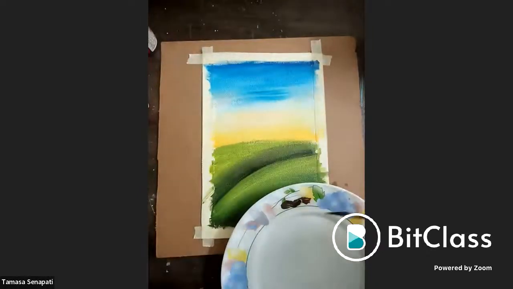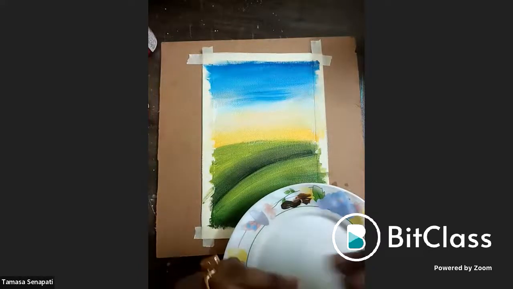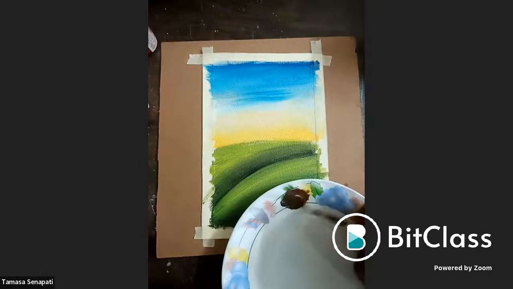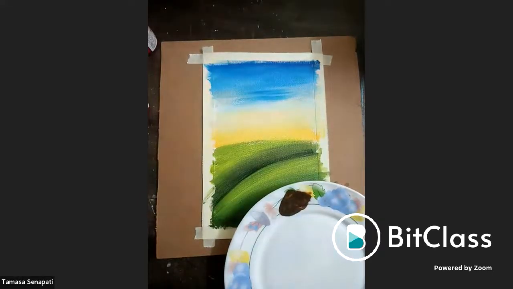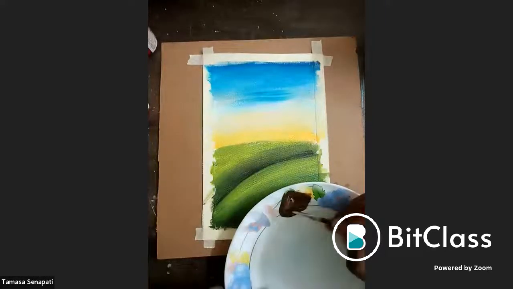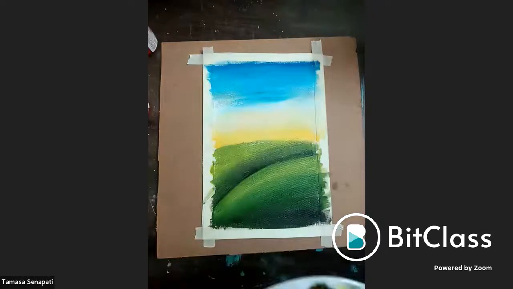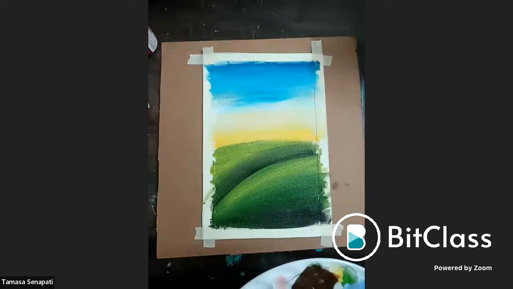Just add 1-2 drops of water. I'm adding water. My color is dry, so very thick. That's why I'm adding 1-2 drops of water. And just dilute your colors properly like this. Clean your brush again with your rough fabric, and this color tone we are going to use in the canvas to create the tree.